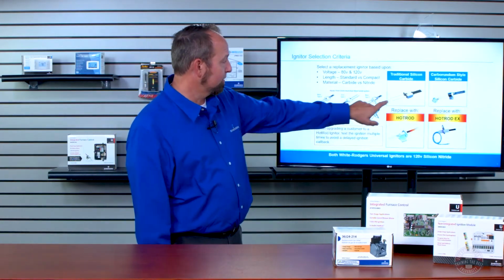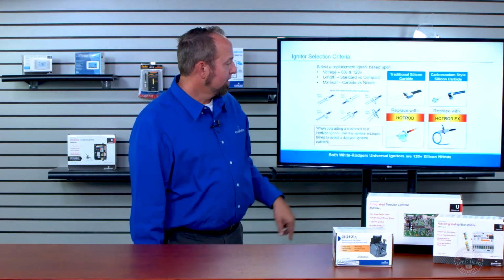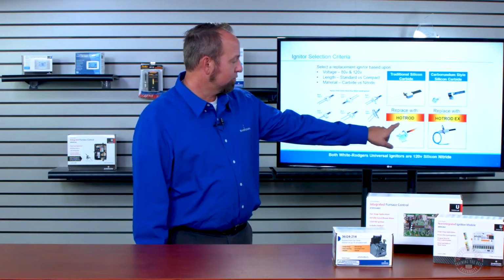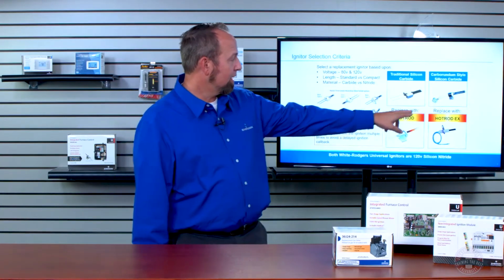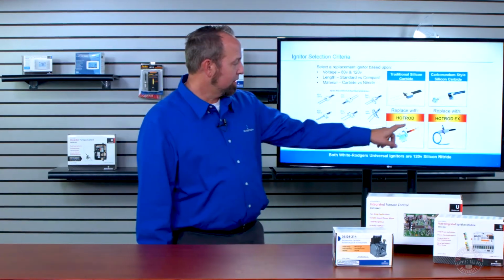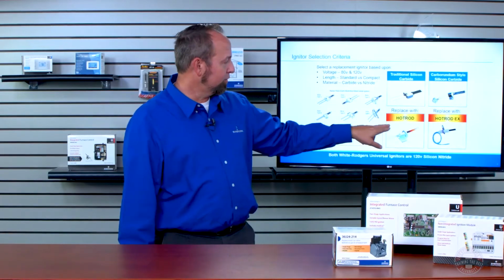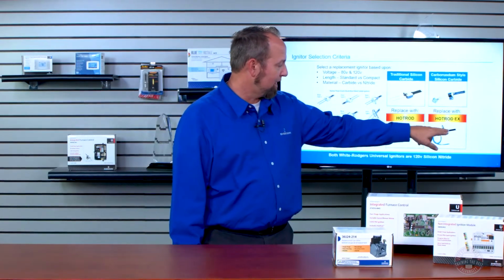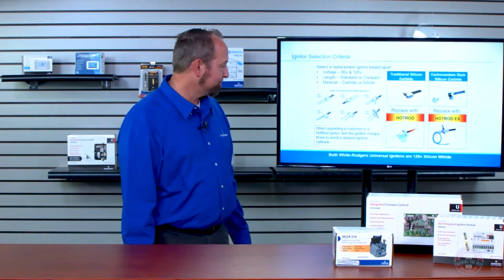So in selecting an igniter, you need to understand what the voltage is, your length, and what type of material you have in an igniter. The traditional silicon carbide, which I show here on the slides, is a product that can be replaced with a standard hot rod. And then if there's a carborundum style silicon carbide style, the hot rod EX. The difference between these two: this is a longer rod, this is more of a compact rod. This is round, this is a shorter flat piece within that as well.